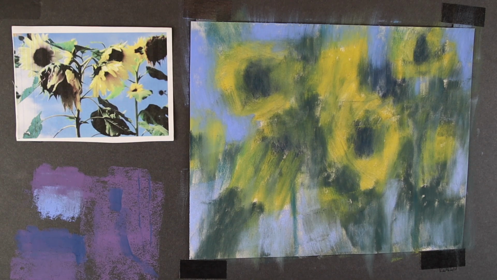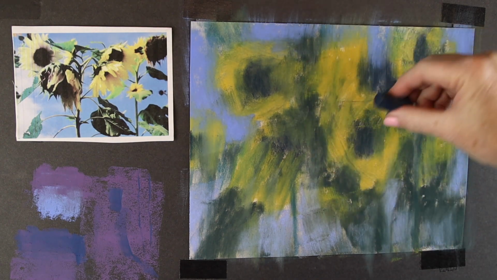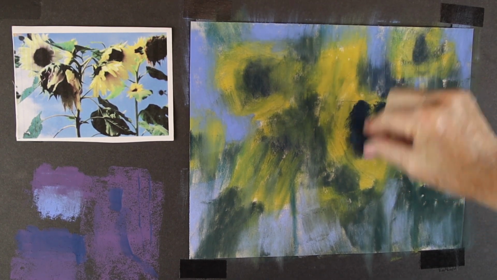Alright, so we have to decide which flowers are going to be the star, and that's going to get the hardest or sharpest edges. And I think what I'm going to do is make this area the star, and I'm going to move this up just a little bit more.